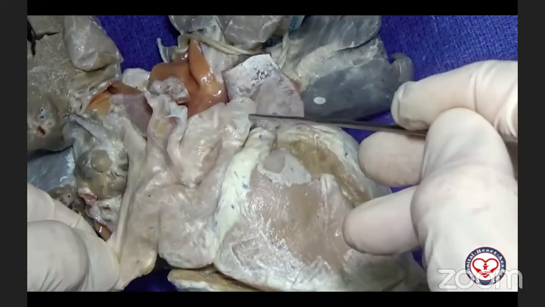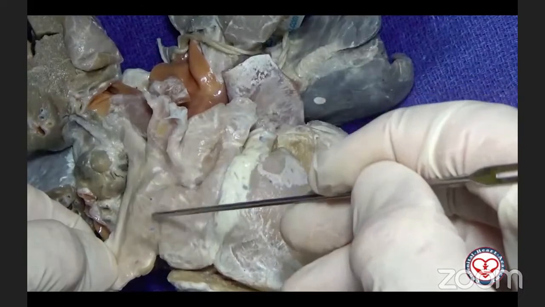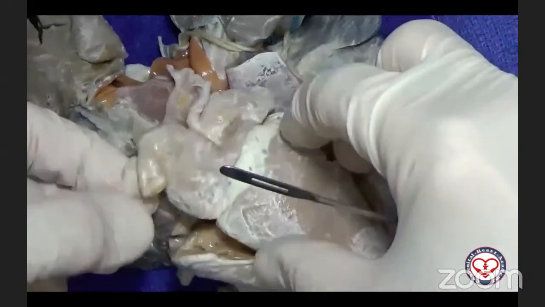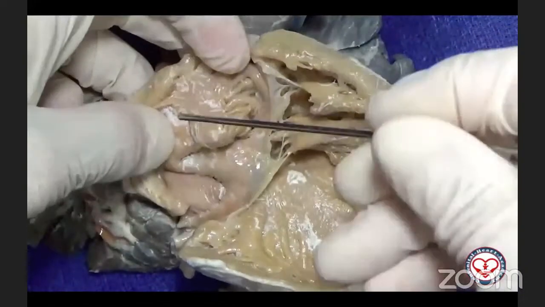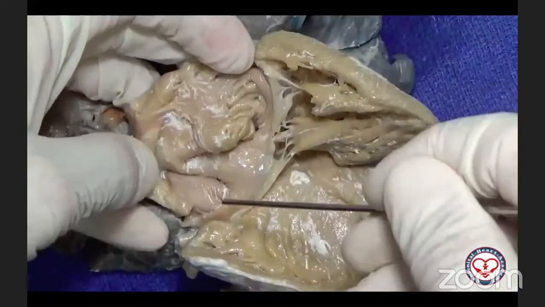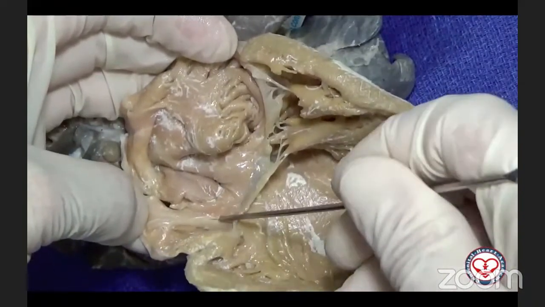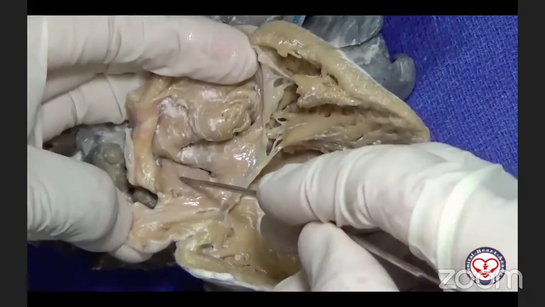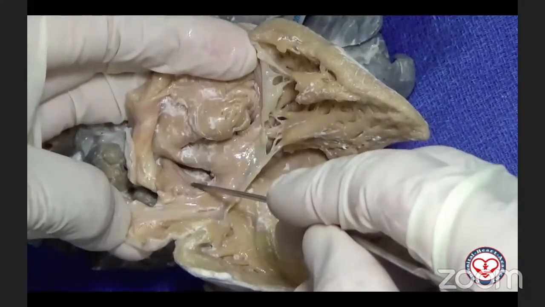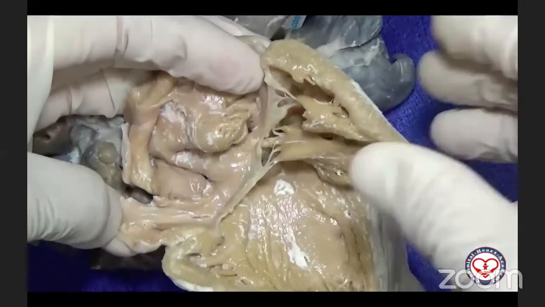So here is the blunt triangular tip to the appendage and the broad attachment with the venous component. Looking inside of the right atrium, we see the characteristic pectinate muscles around the right atrioventricular junction. Here's the coronary sinus and the flap valve at the floor of the oval fossa. The oval foramen is probe patent in this case.